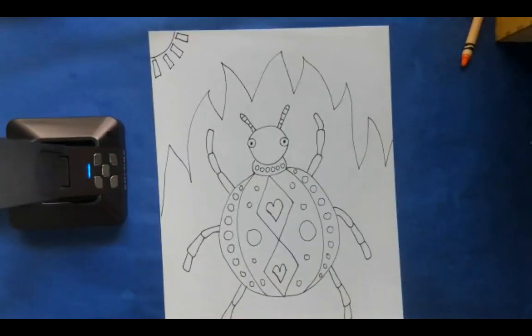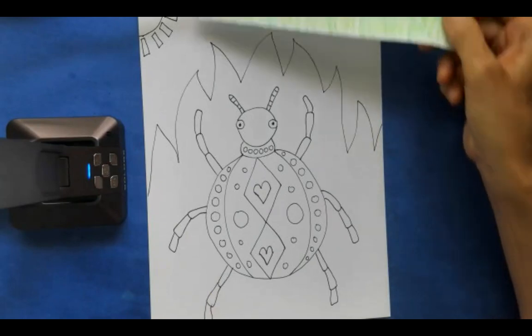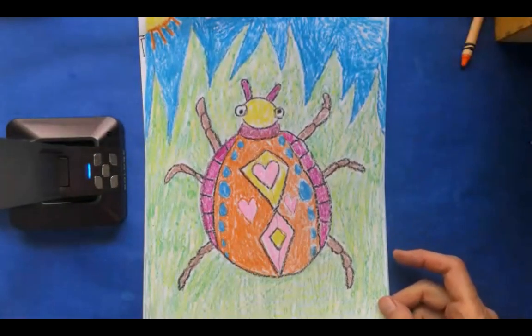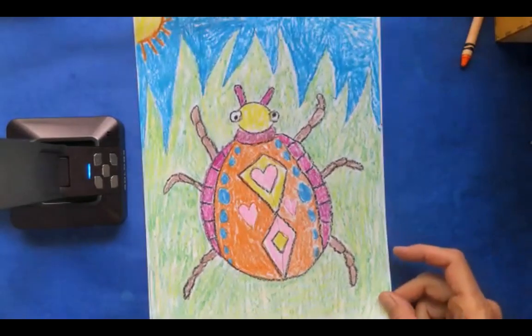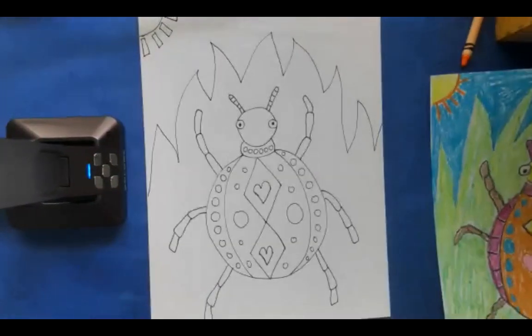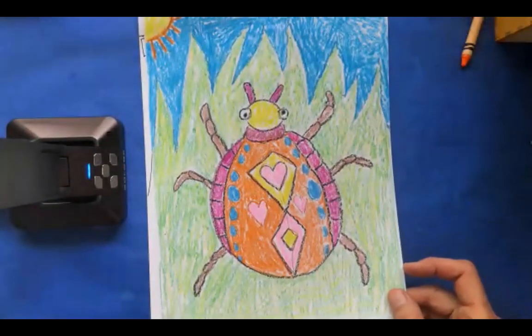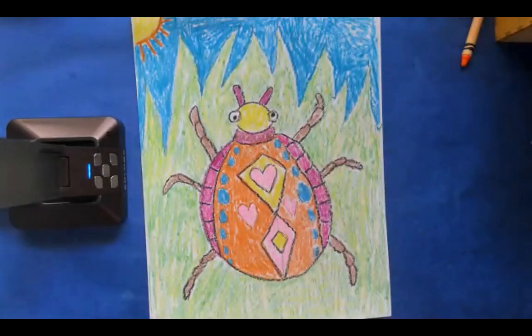I am ready to color my bug in now if I want, or I can just leave it just like it is. Okay? If you have colors though and you want to use some crayons, you could use paint, markers, whatever you have. Here's one that I made earlier, and I just colored it in with regular crayons. Okay, so it is up to you what you decide to do. You could leave it just as a drawing, or maybe you want to take color into it. You choose.